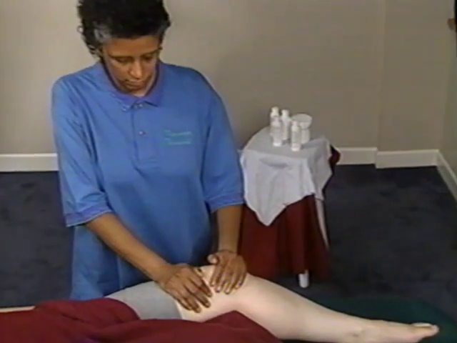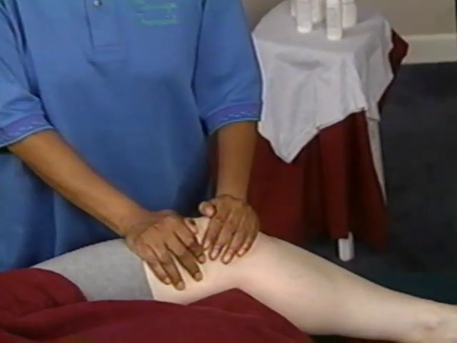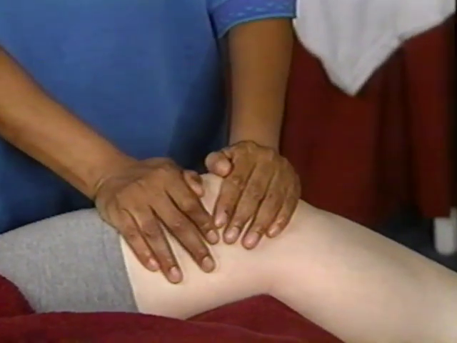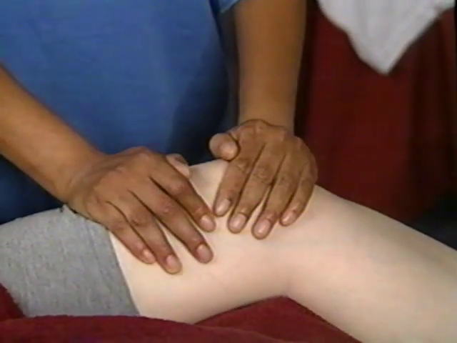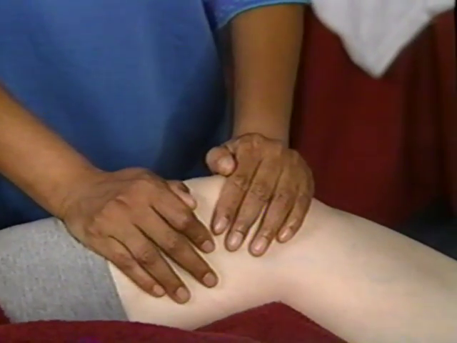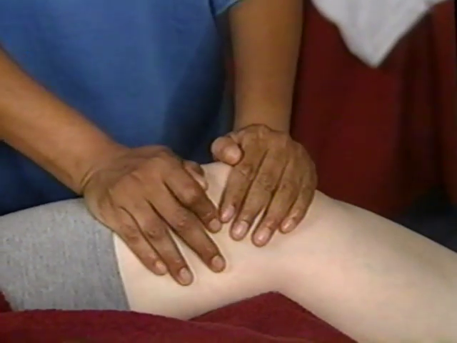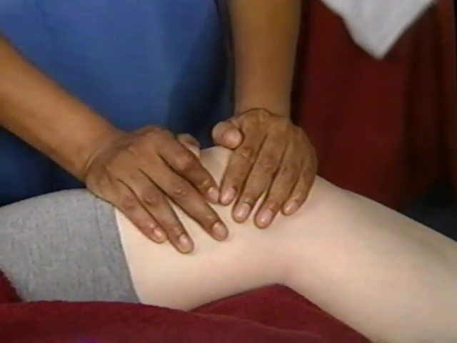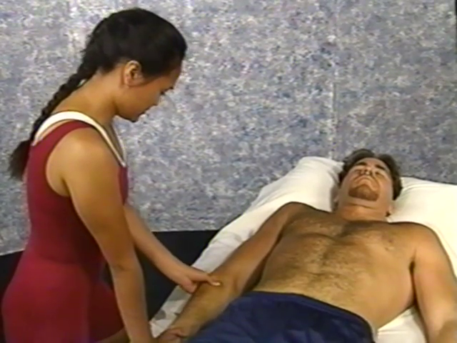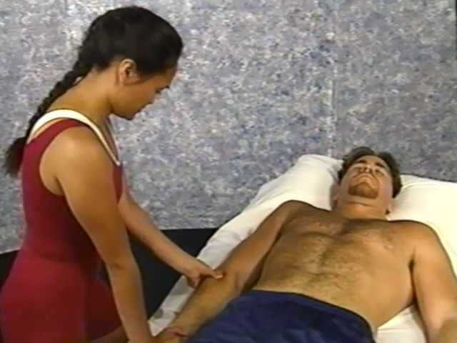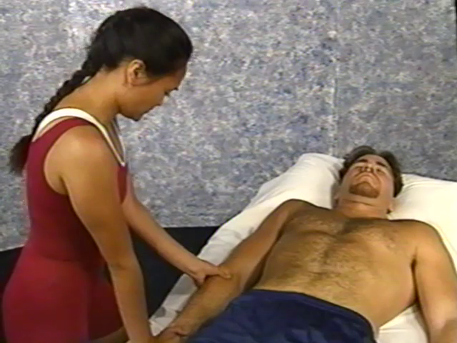Make sure your body mechanics are focused to provide support for your joints. Stabilize the movements with your other hand. Modify the pressure to work within the client's comfort zone. Friction should result in a tolerable level of discomfort, but not intense pain.